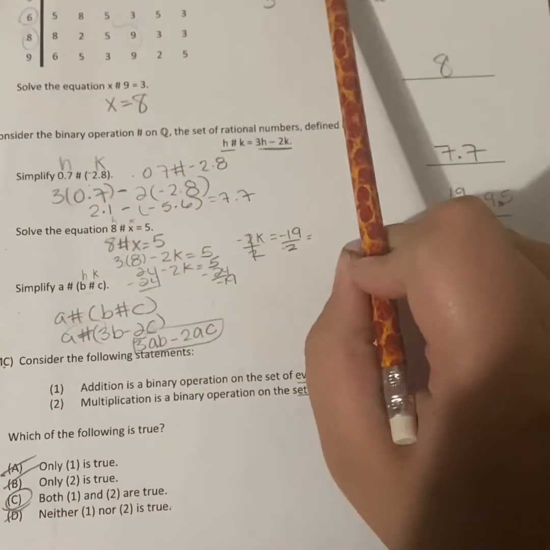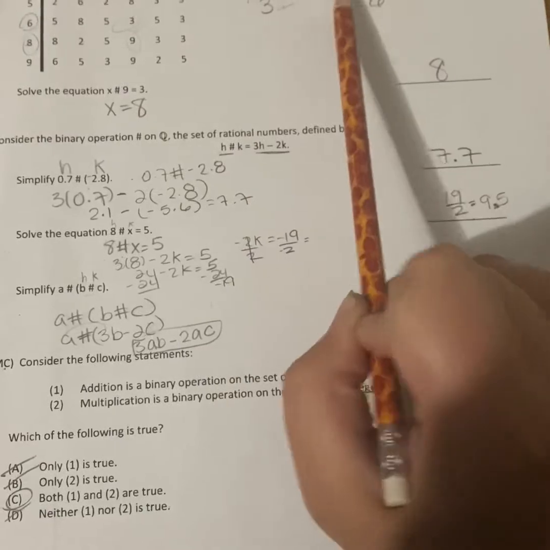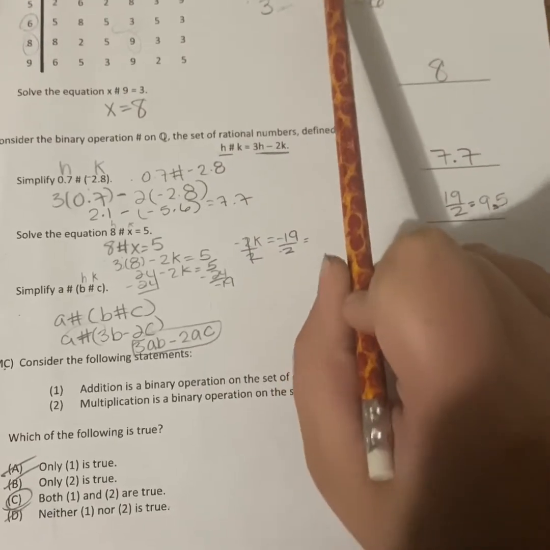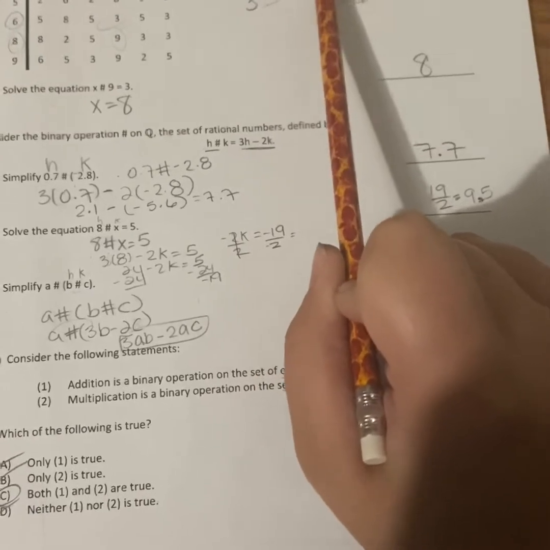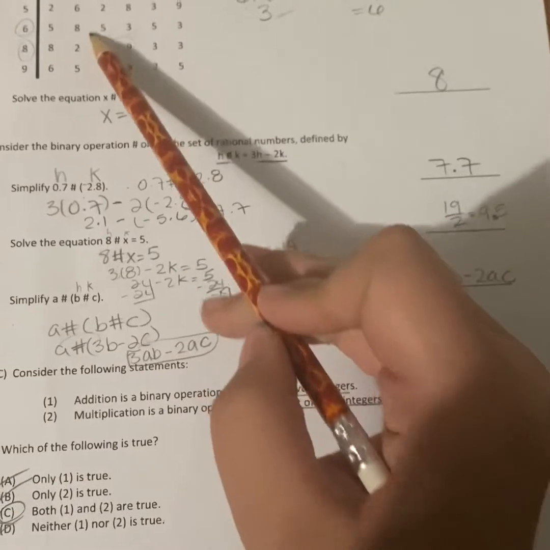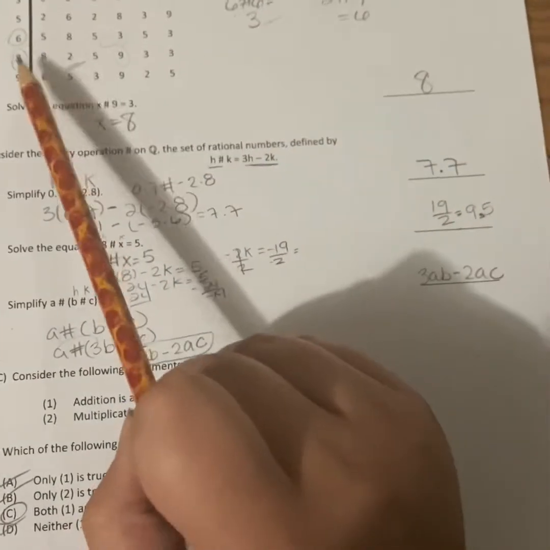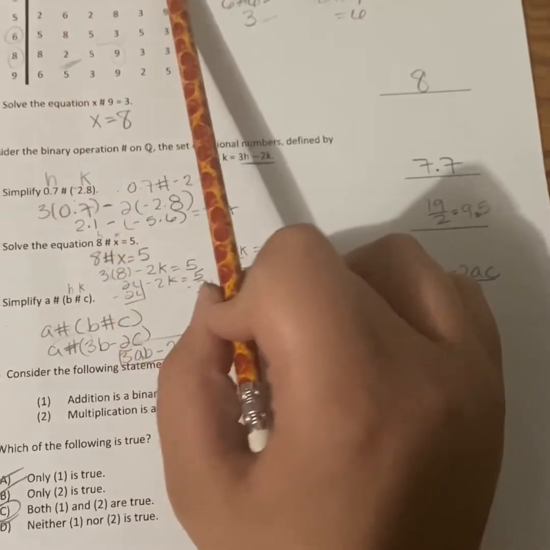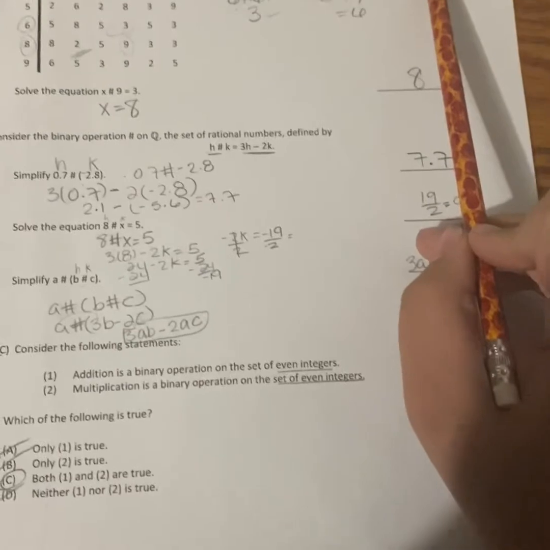So here what I did was put 8 pound 3, because 3 was the 6 squared, pound 9. First I did what's inside the parentheses, 8 pound 3, which was 2. And then after that, pound 9. So I checked 2 pound 9, and it was 6. So that's how I came up with the 6.